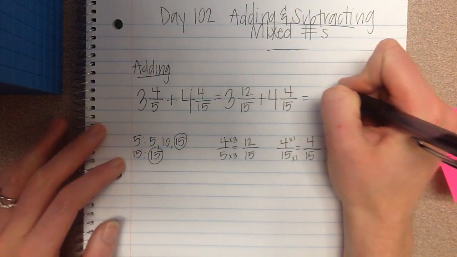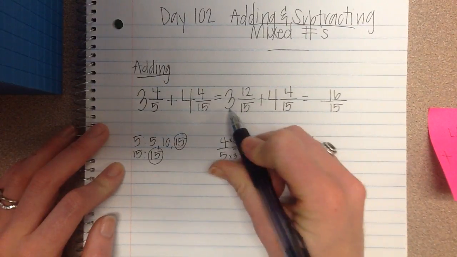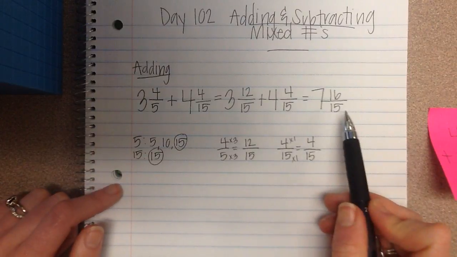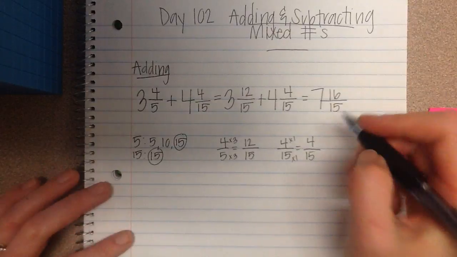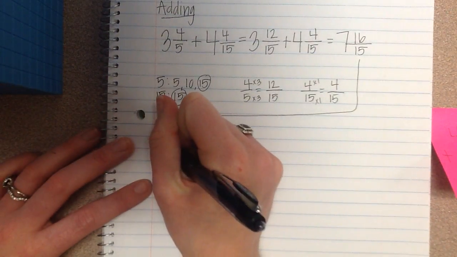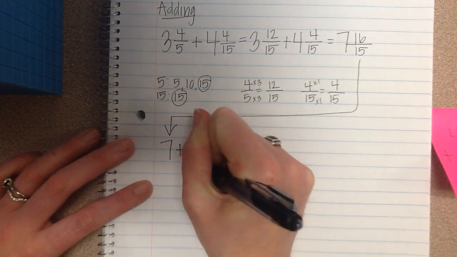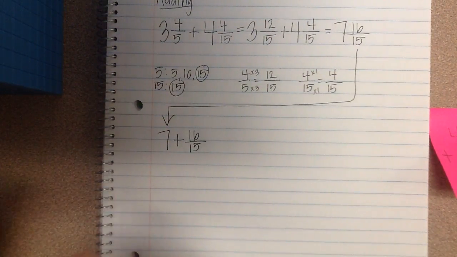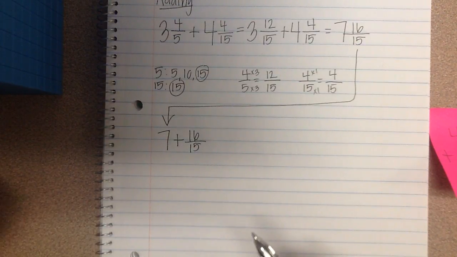12 plus 4 equals 16. My denominator is the same. 4 plus 3 equals 7. Now, this is a mixed number, but my fraction is improper. So I'm going to bring it down here just so you can see. I'm going to have 7 plus 16 over 15. What I'm doing is I just broke it up. It's like I'm adding the whole numbers only, and now I'm looking at the fractions only.